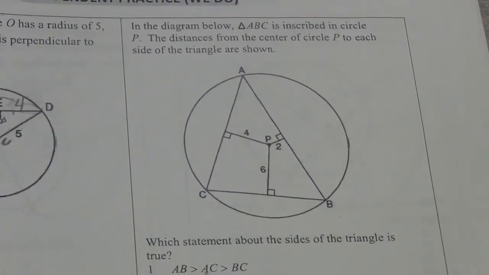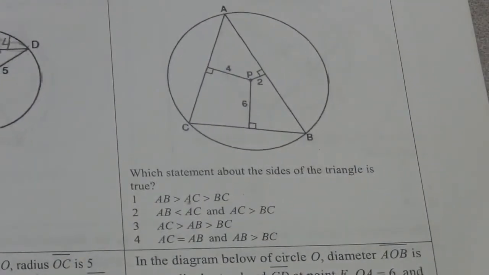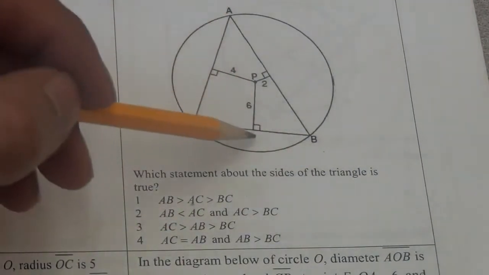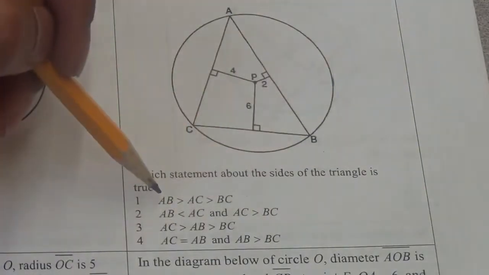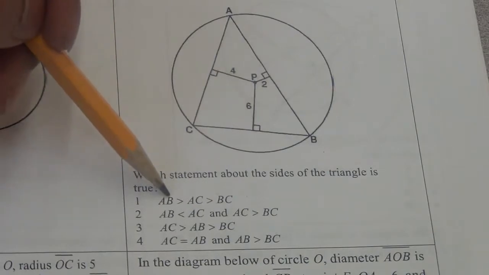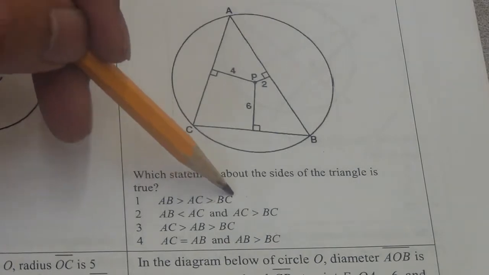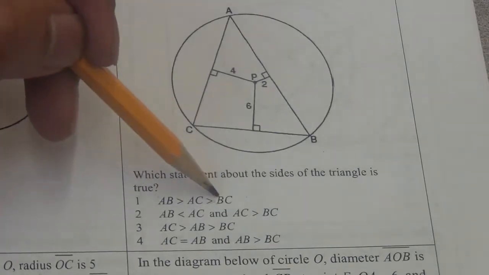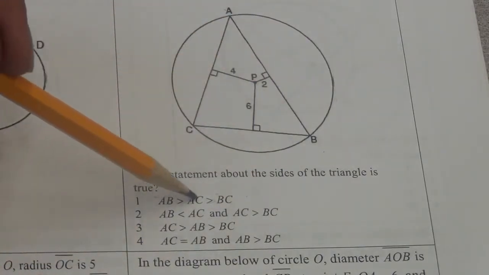All right, here. They're talking about triangle ABC, and they want to know which statement is true about this. Well, look at this. All of these are chords, okay? And in the first choice, what they're telling you is the following. List the chords from largest to smallest. Look, AB is longer than AC, or greater. AC is greater or longer than BC. Okay, so from longest to shortest.